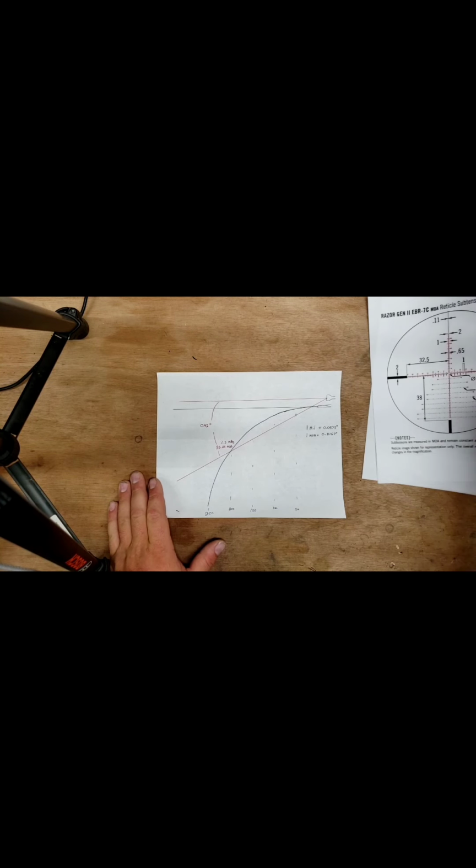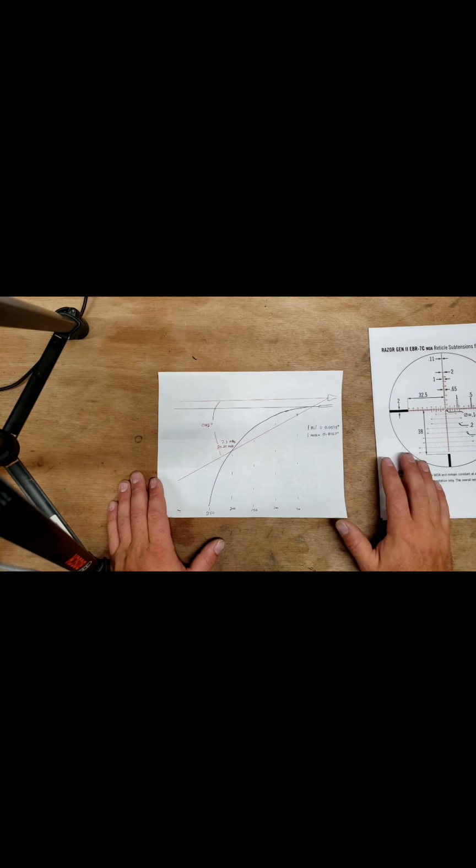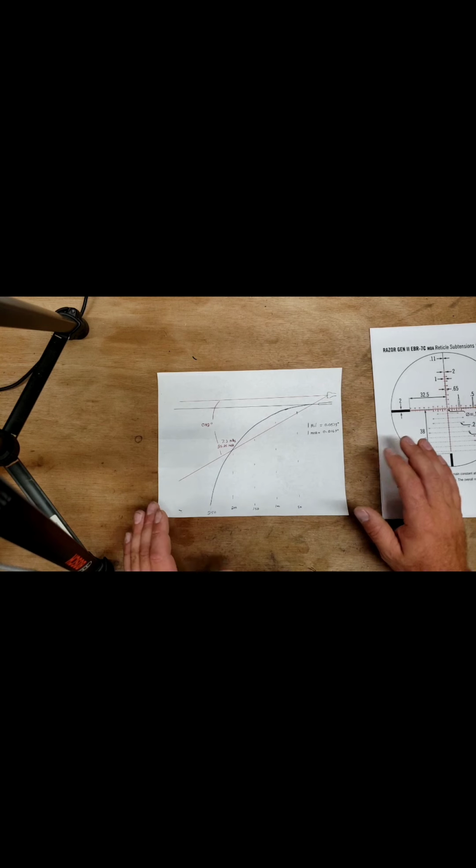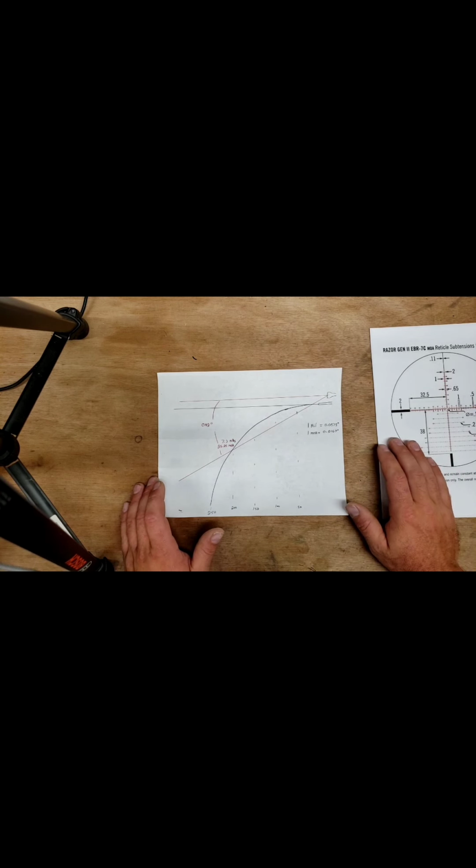I'd like to talk on optics, and I'm going to try to explain this in the simplest possible way that I can for the new shooter. If I start getting a little bit complex, I'm sorry. There's so much stuff that can tie together here that I find it hard to just keep things basic, but I'm going to try my best.